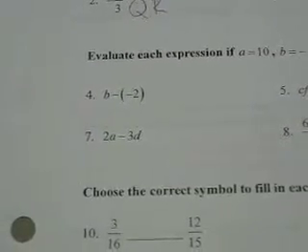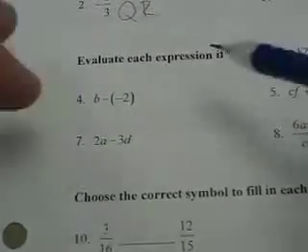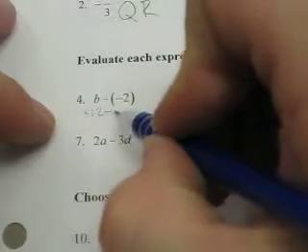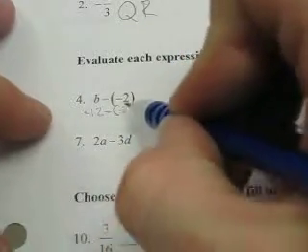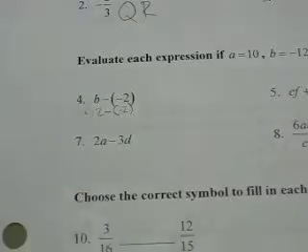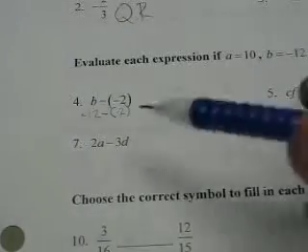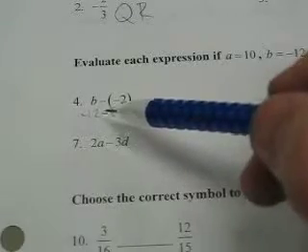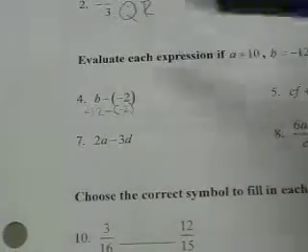On B, it says B minus negative 2. Well, it tells us in the instructions that B is negative 12, so what we end up with is negative 12 minus negative 2. At this point, we probably know how to do that by hand. Hopefully we know how to do it using the calculator also. We said if we have a subtraction problem, subtraction really just means to add the opposite of a number.